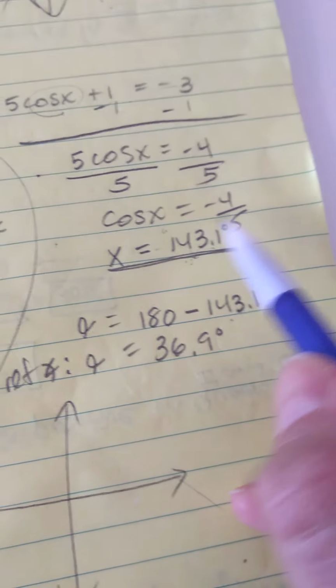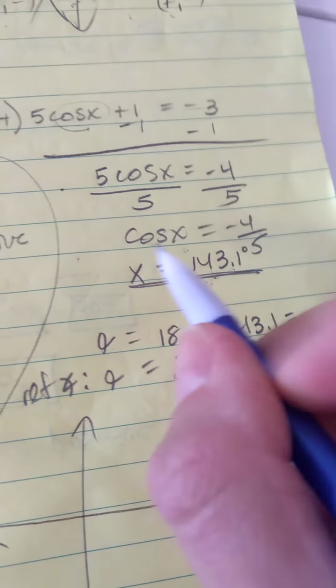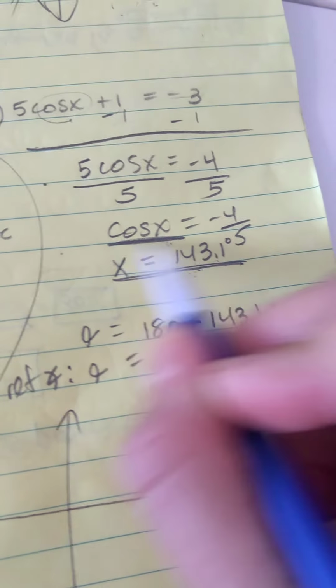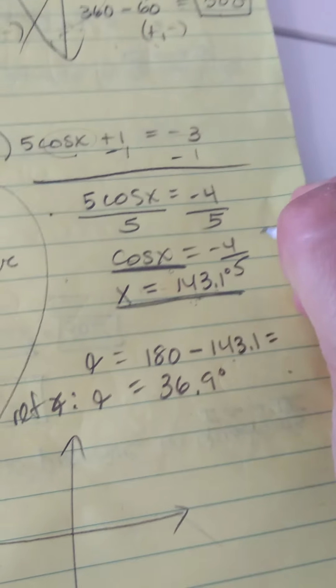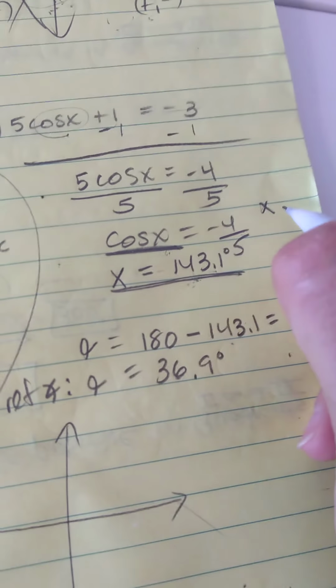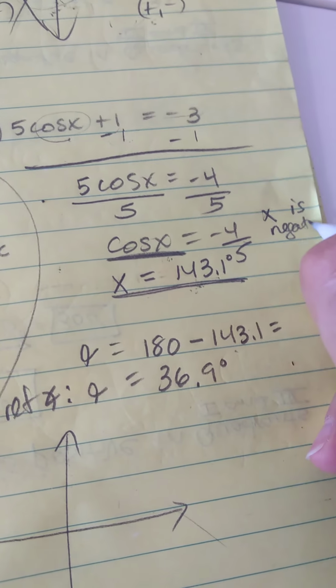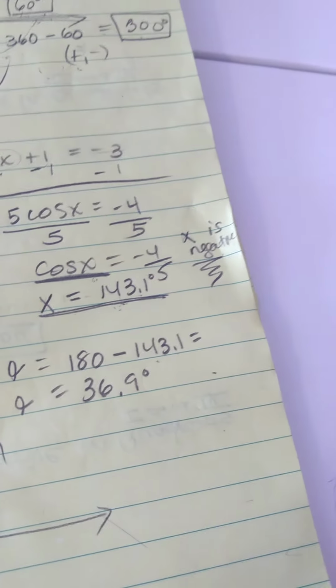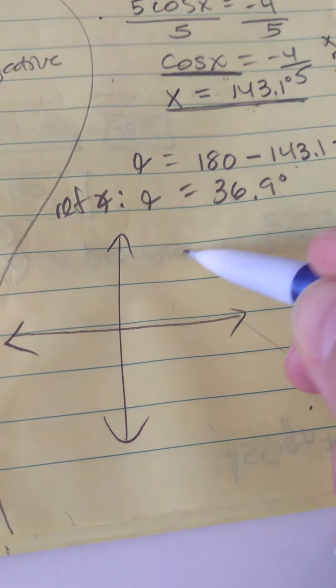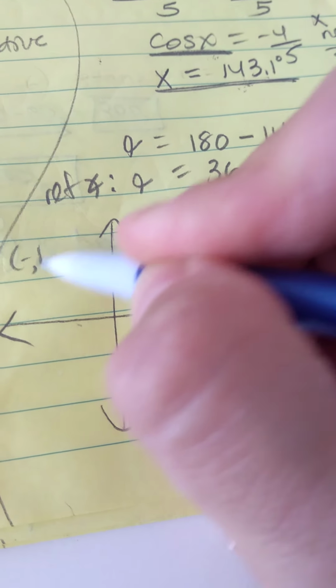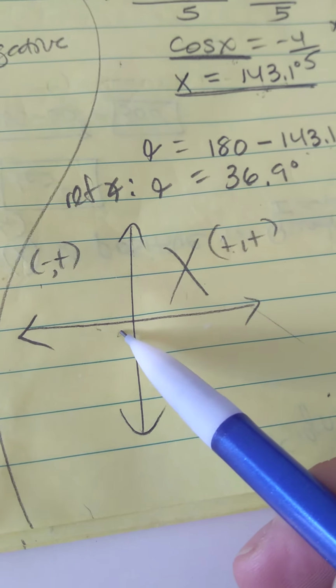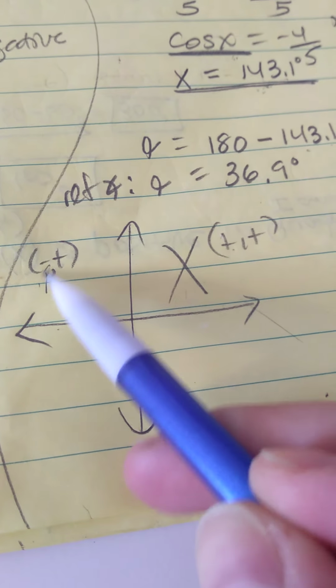The information to figure out what quadrants you're in comes from when you've isolated the function, sine, cosine, tangent. So cosine, which is x, is a negative number. So x is negative. Put that in there. Where's x negative? So think about it. Can't use this quadrant, it goes positive, positive. X is positive. You can use the second quadrant because in the second quadrant you go left up, so x is negative.